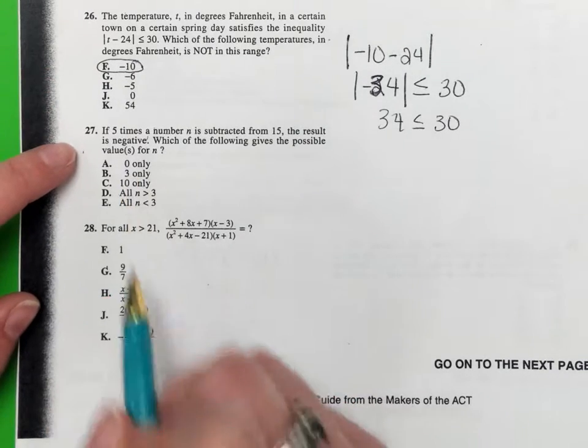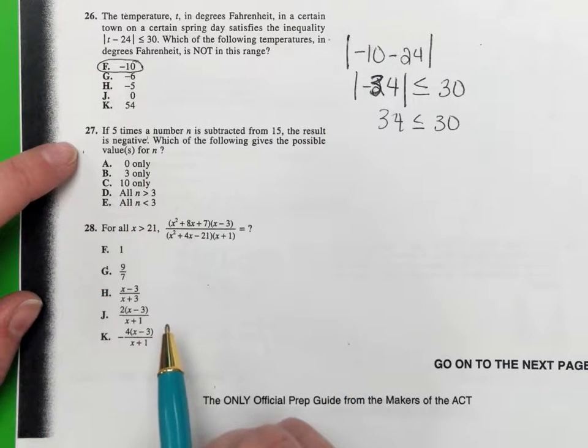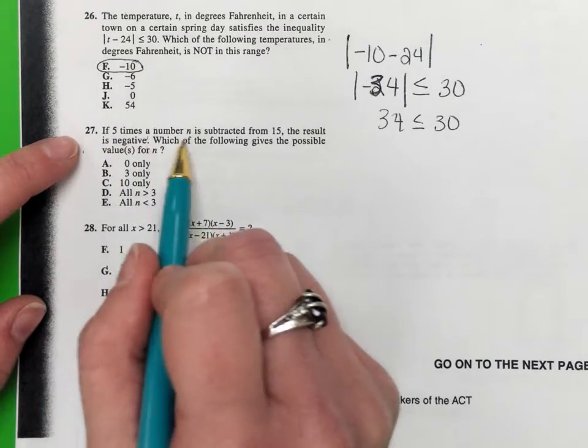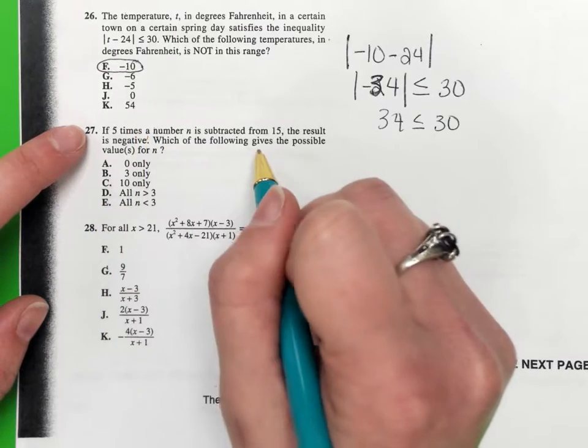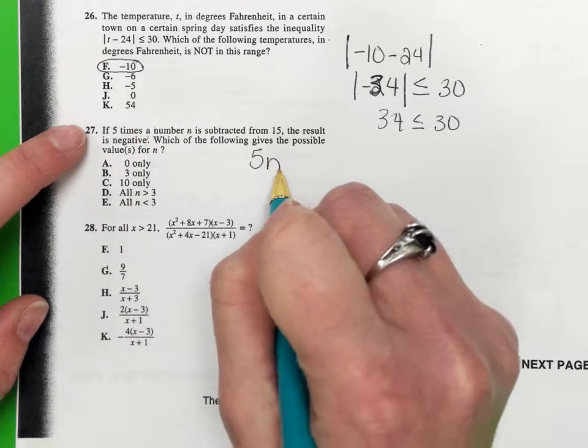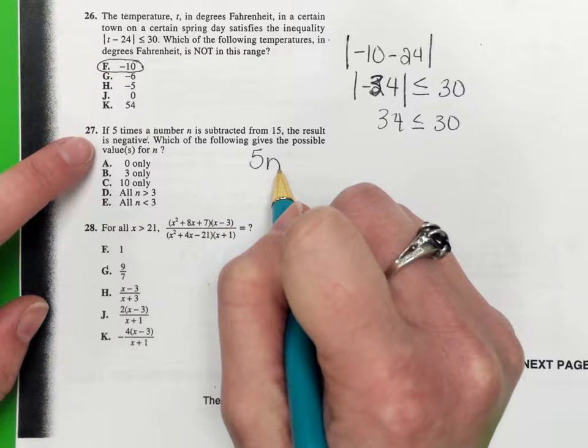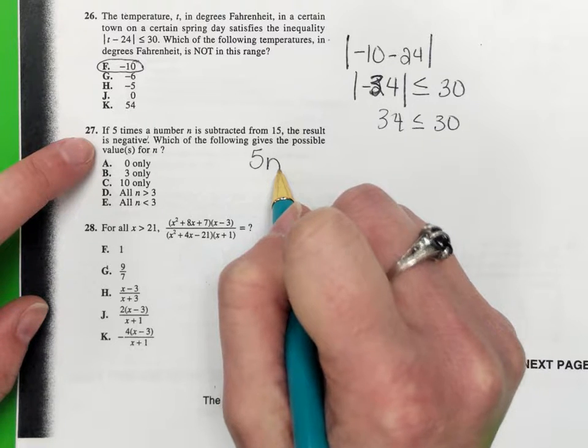All right, what about 27? Does anybody need 27? Yeah? Okay. If 5 times the number n, so 5 times the number n would be 5n, right, is subtracted from 15, the result is negative. Which of the following gives the possible values of n?